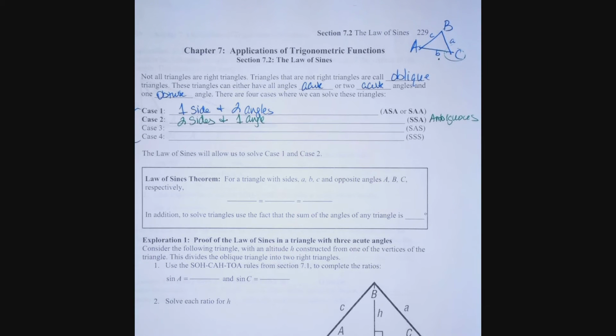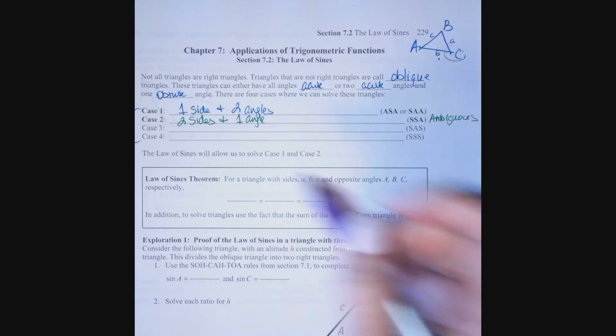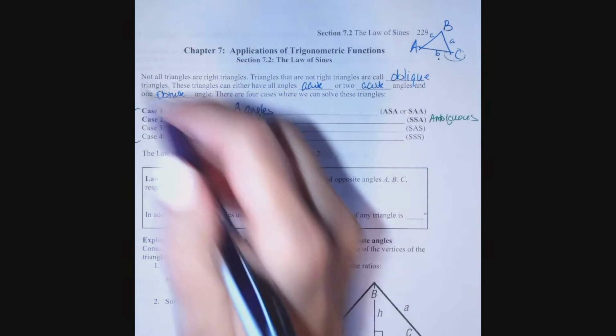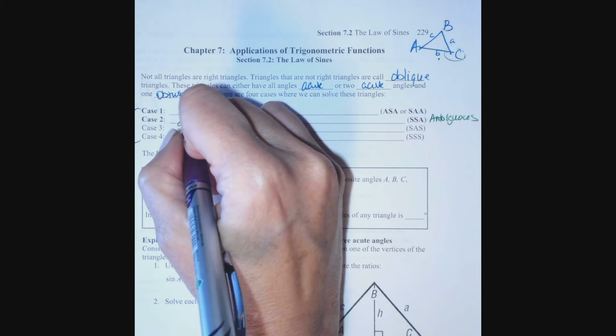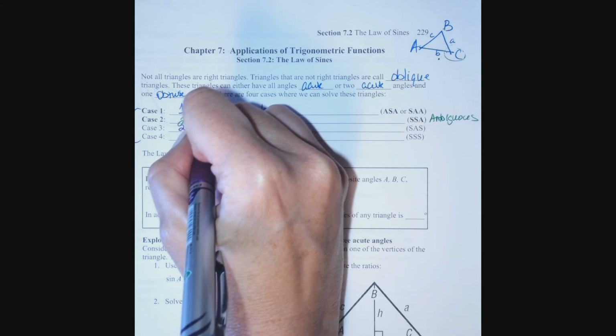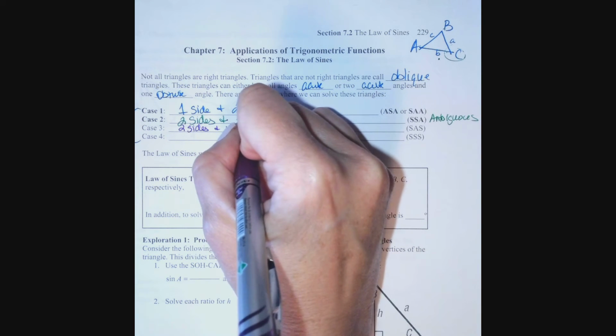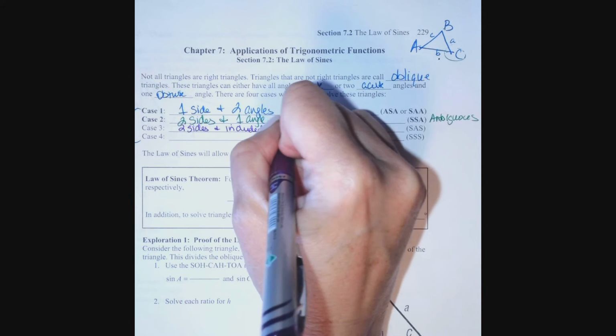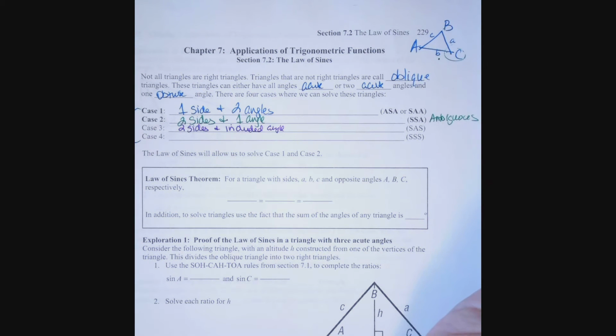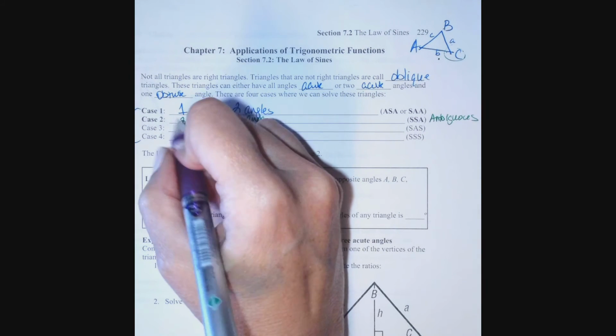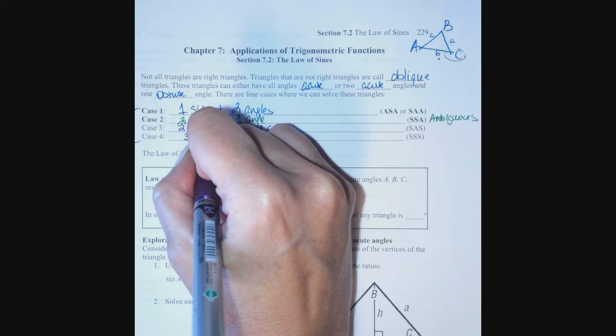And then the other 2 cases that we're not going to address in this section are when I know 2 sides and the included angle, or when I know 3 sides.